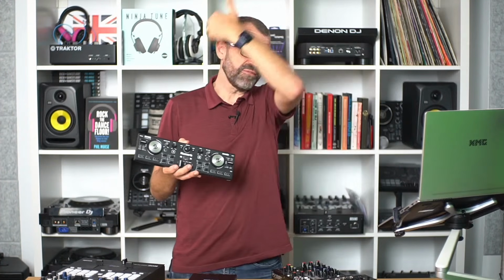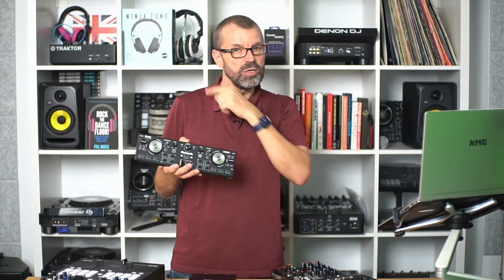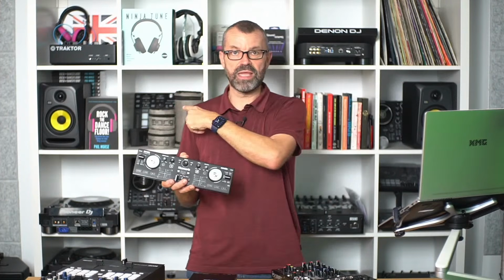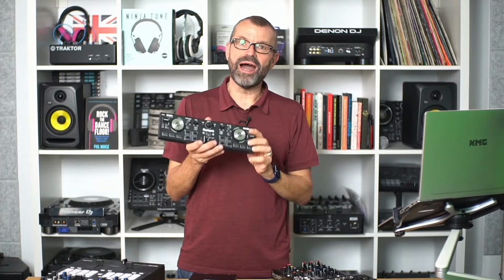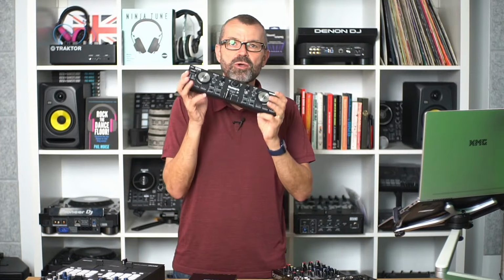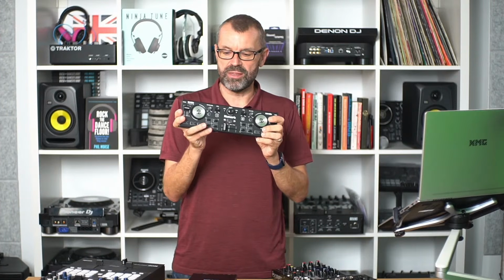So in other words, your headphones have got this one and this one, that's 2. Your speakers have got the left and the right, that's 2. So that's got a 4-out audio interface in. Now there's no microphone socket on there. You can't plug a microphone in and have that appear in your computer. It's just got a 4-out audio interface in there. And for DJing, that's the minimum you need.